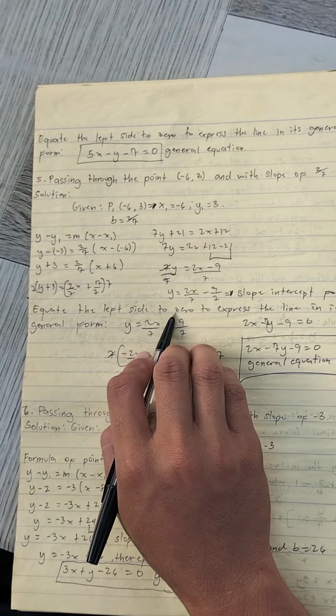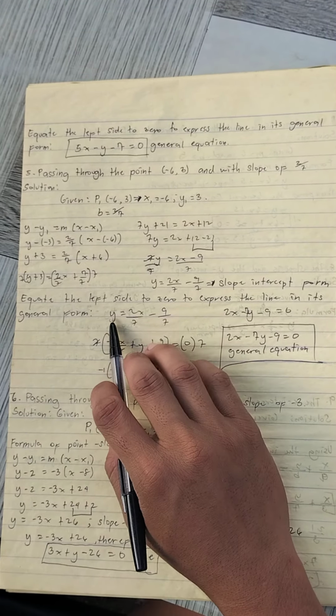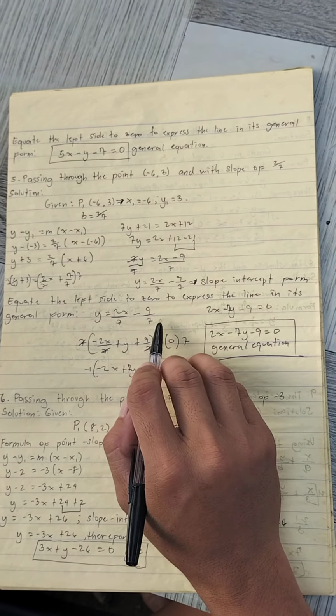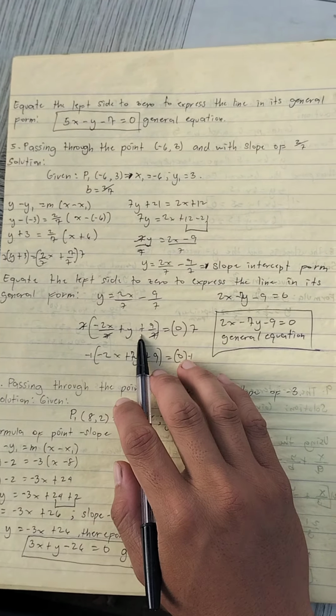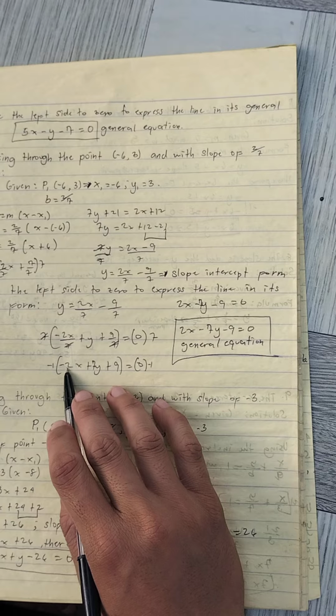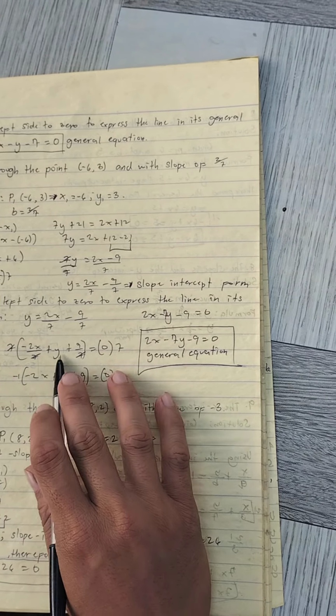Equate the left side to 0 to express the line in its general form. So, y is equal to 2 over 7x minus 9 over 7. Therefore, multiply by 7, cancel out, and we get negative 2x plus 7y plus 9.